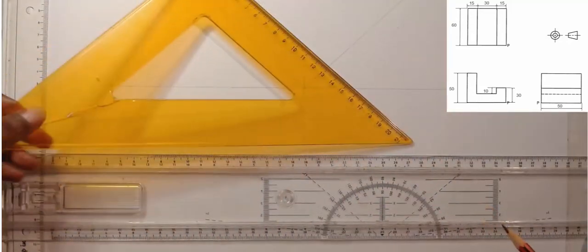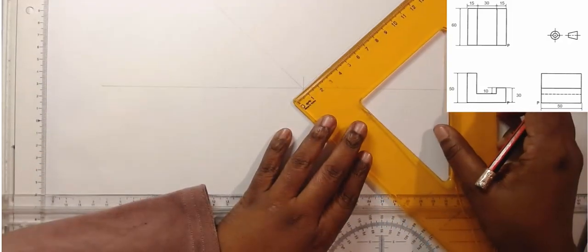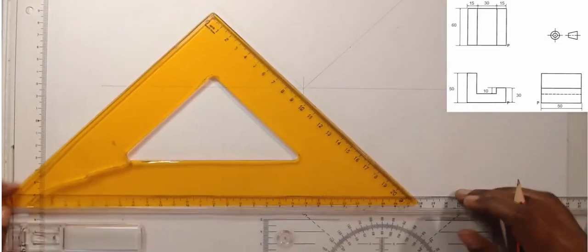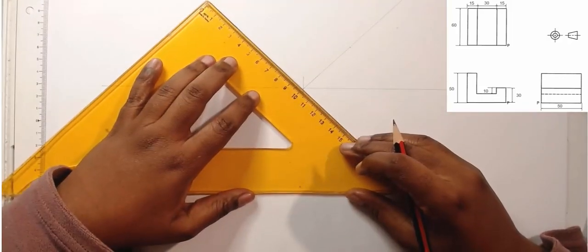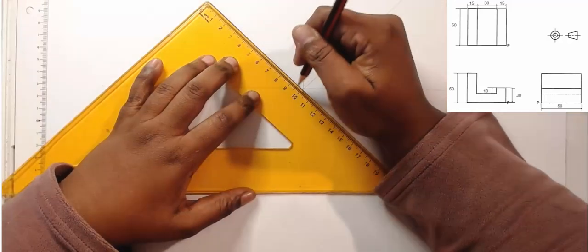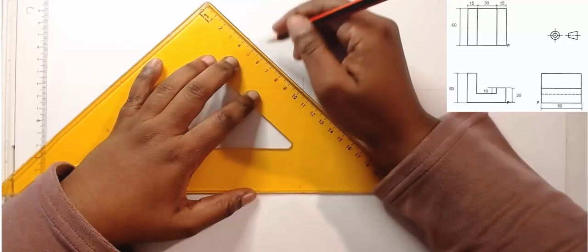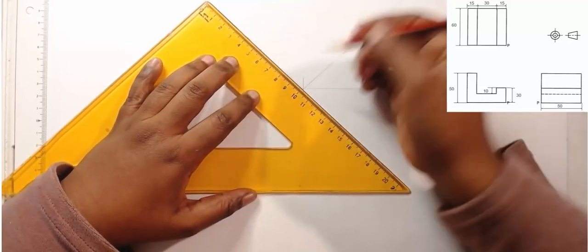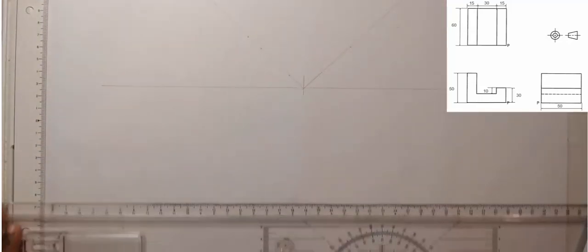Right. Now, this side, it's a 50. So I'm going to measure 50 there. And then this side is going to be a 60. It's 60. However, we have 15 this side and we have 15 this side. Okay.